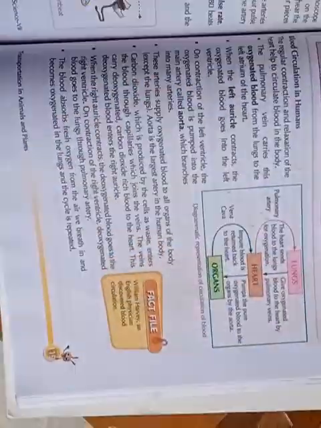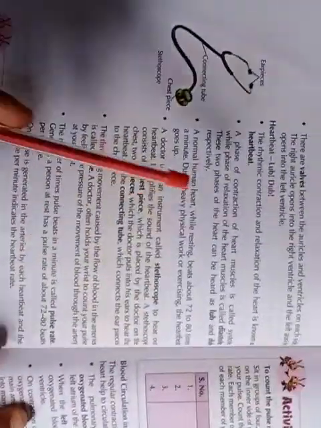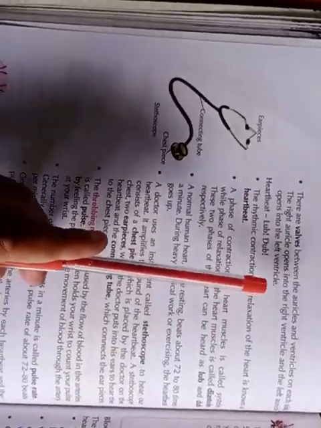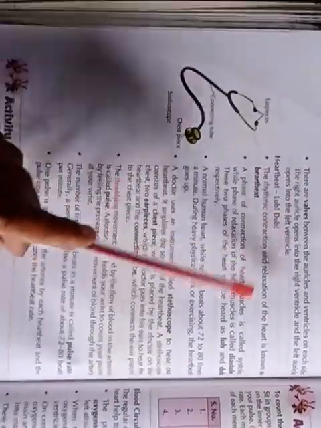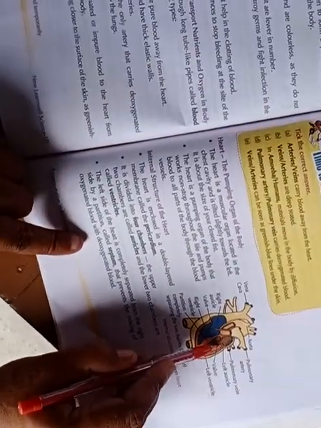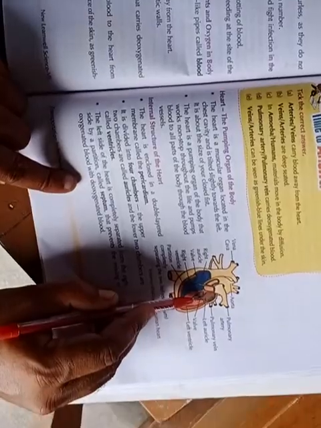This one is called the valve. And the left auricle opens into the left ventricle. Also the same, here is the left auricle and the left ventricle. Here and here also is the valve.